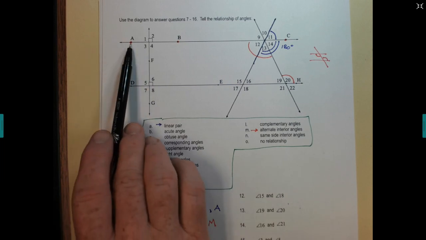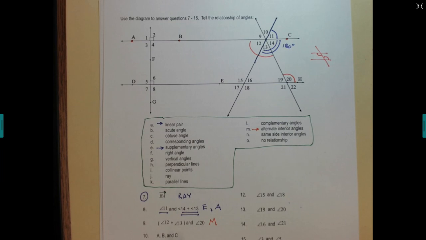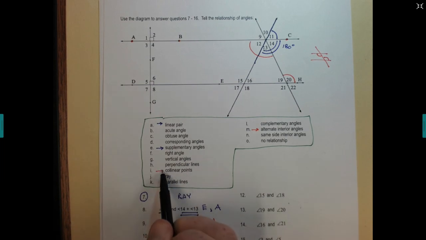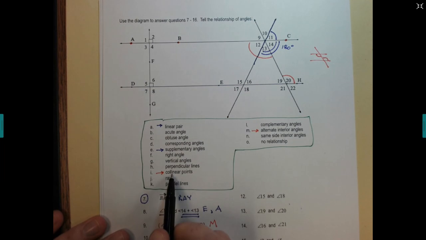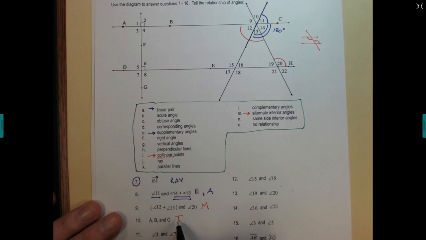Anything you notice about points A, B, and C? Oh, they're on the same line. Yeah, which one of these words means that they're all on the same line? I don't know. Collinear. Oh. Linear means on a line. Co means together. Yeah. Glad we're going over this.